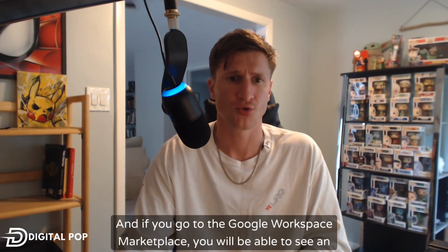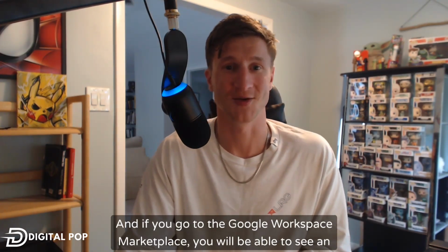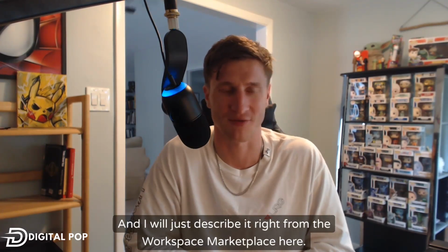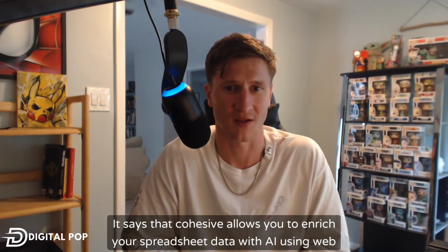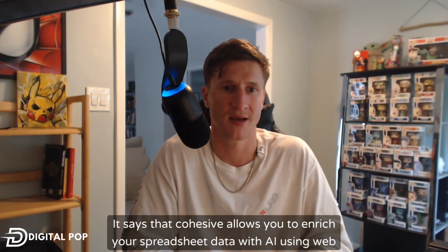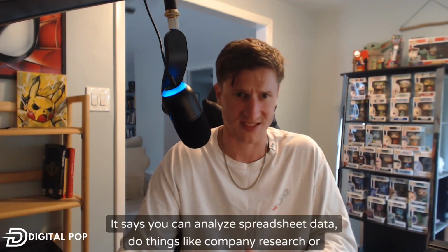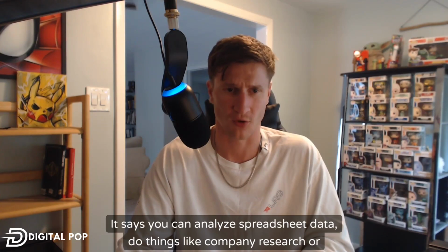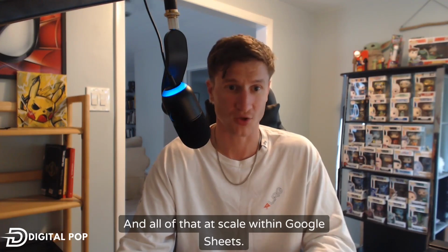And if you go to the Google Workspace marketplace, you will be able to see an overview of the tool. And I will just describe it right from the Workspace marketplace here. It says that Cohesive allows you to enrich your spreadsheet data with AI using web scraping and email validation. It says you can analyze spreadsheet data, do things like company research or competitor research, and generate personalizations as well. And all of that at scale within Google Sheets.